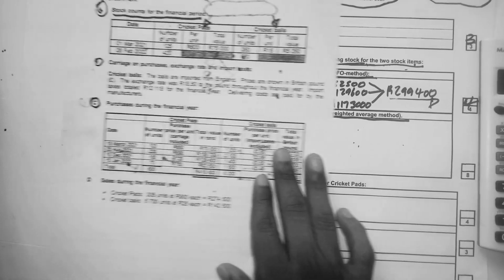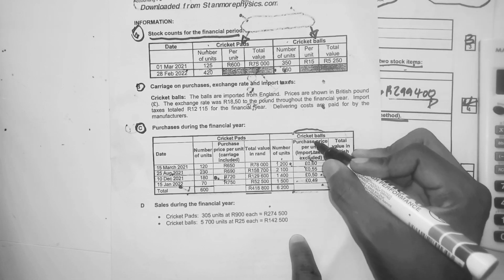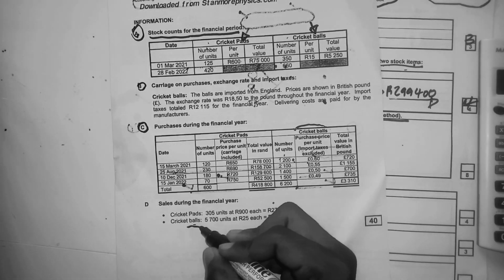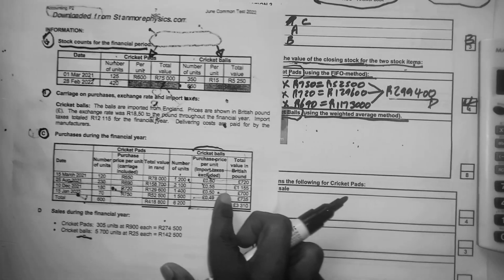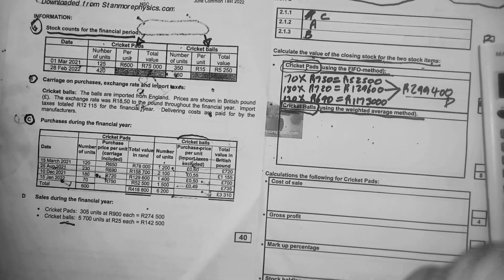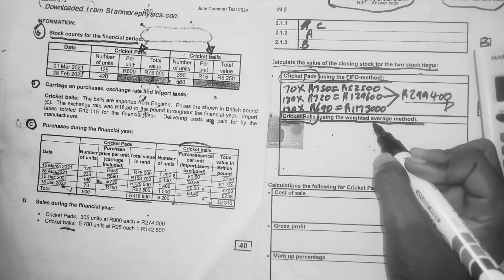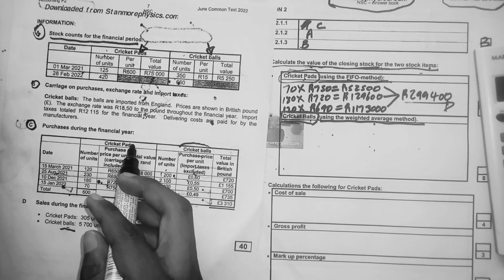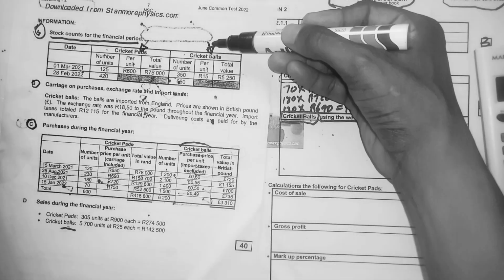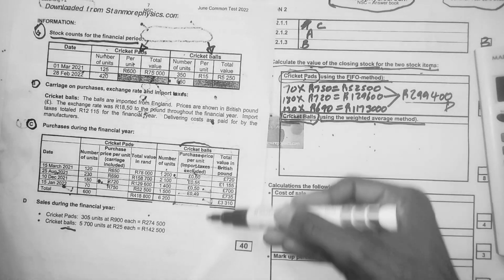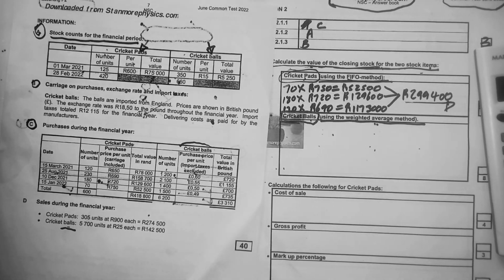So let's continue. We're given our information here for cricket balls. We have the purchases for cricket balls and we have the sales for cricket balls. All this information is yours to use. Don't be afraid. So read it, and be careful. When they say calculate for cricket balls using weighted average, don't come and use information for cricket pads. This is cricket pads and this is cricket balls. So for cricket balls, we are going to be focusing on this side of our information and then using the weighted average method.